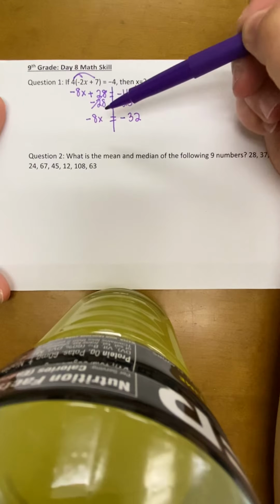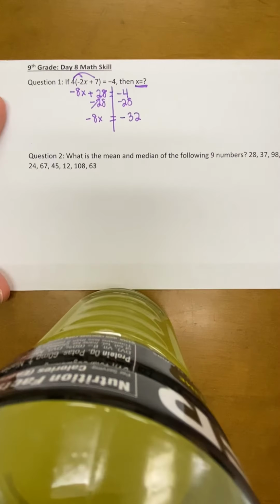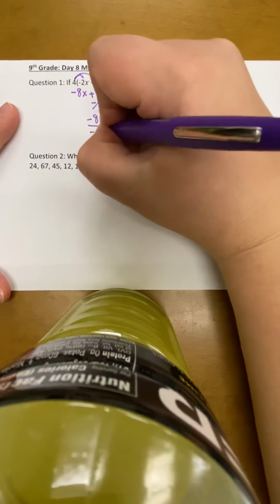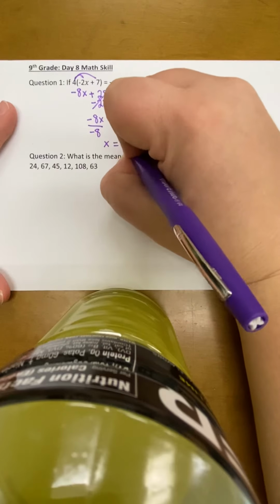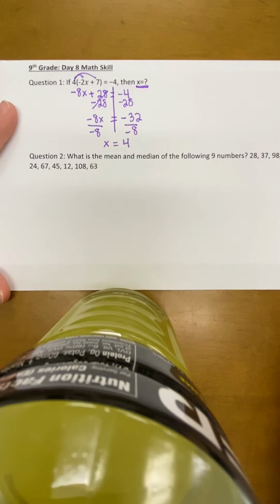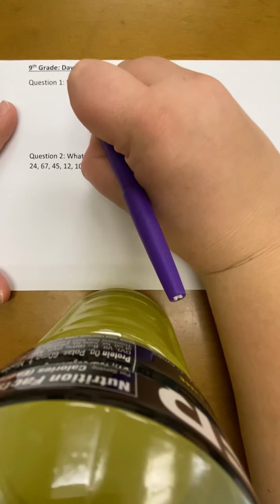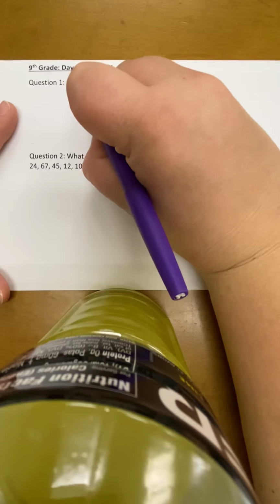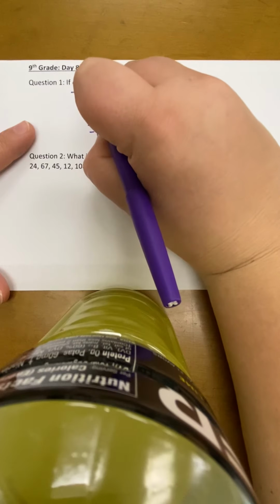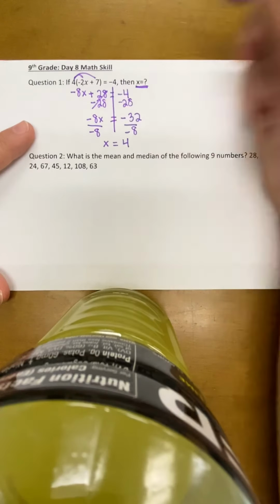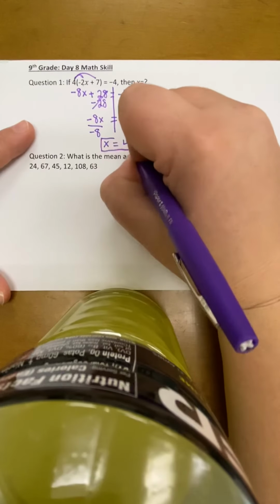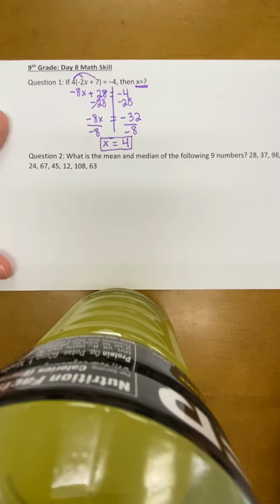Since the negative 8 and the x are touching, that means they're being multiplied. So division is the inverse of that. And we're going to get that x equals a positive 4. You can always plug that back in. You can do negative 2 times 4, which is negative 8, plus 7, which is negative 1. And then 4 times negative 1 is negative 4. So that's an easy way to check your work once you have it to that point.